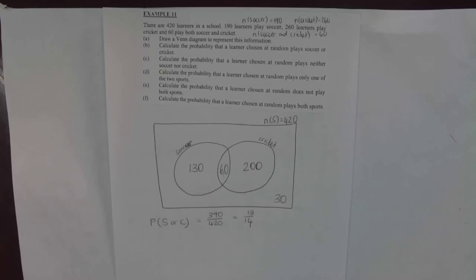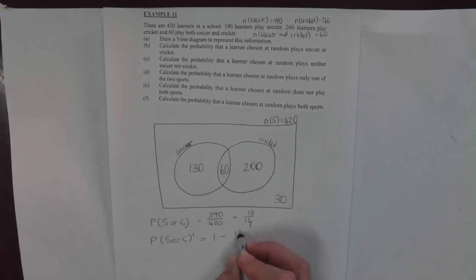What is the probability that a learner chosen at random plays neither? So what am I doing? I'm looking for the complement. So it is 1 minus 13 over 14. So it's 1 over 14.